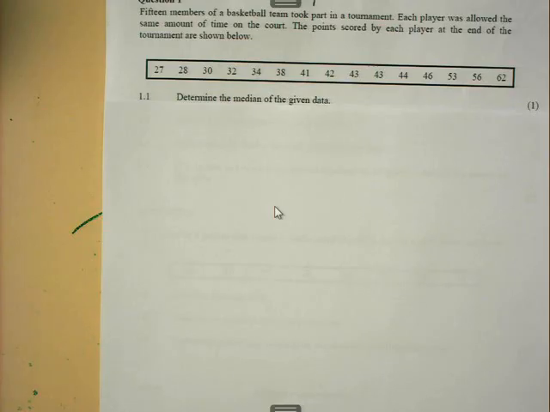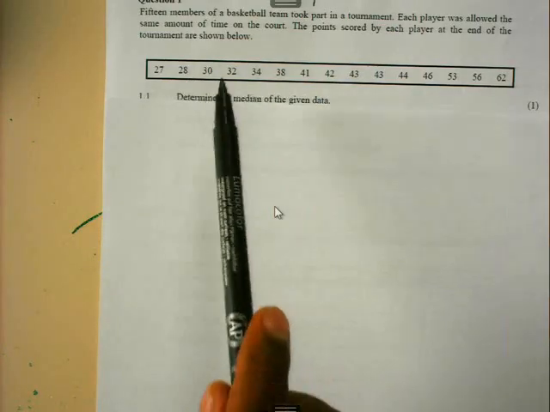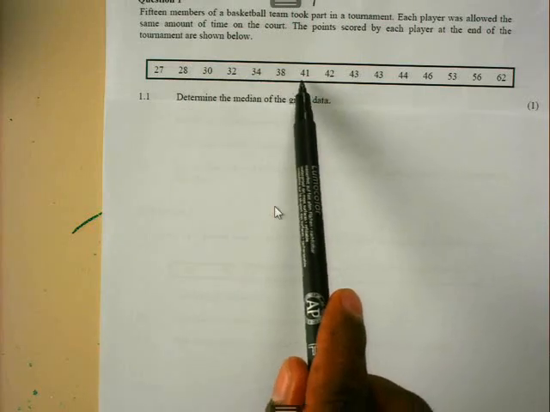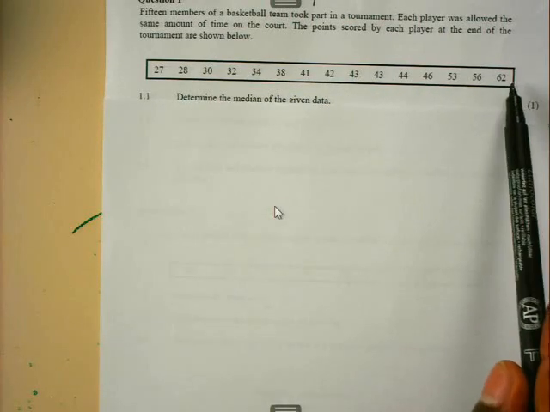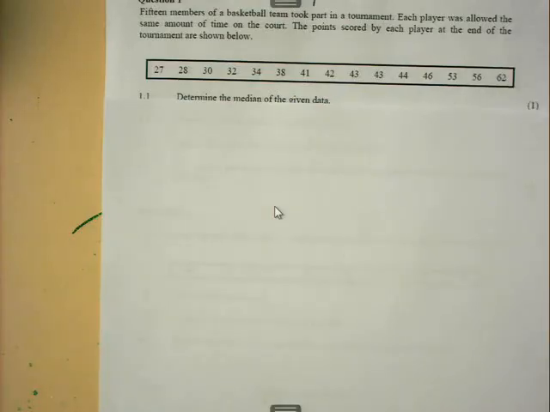Already, the scores are arranged in ascending order. You start 27, 28, 30, 32. They are increasing: 41, 42, 43, 43, 46, 53, 56, 62. They are increasing. So the first question is, determine the median of this given data.